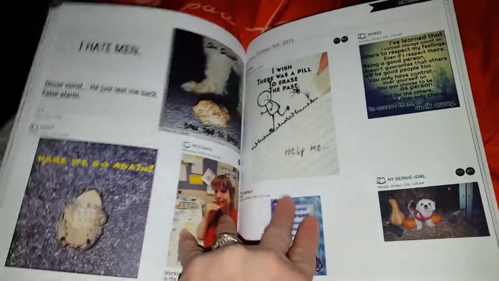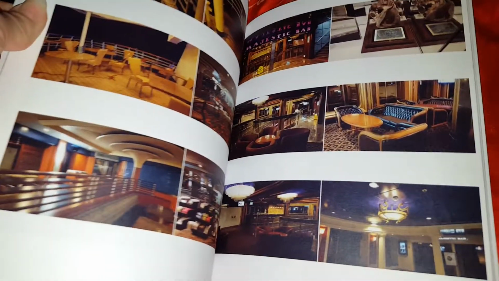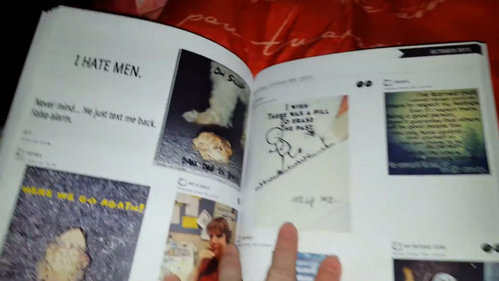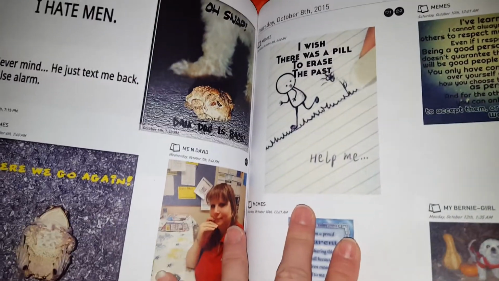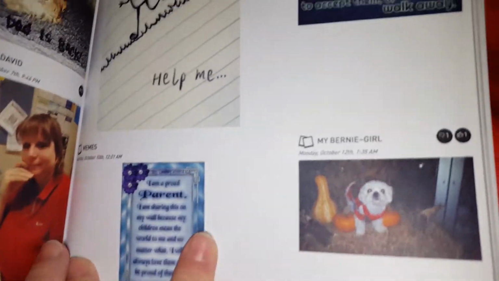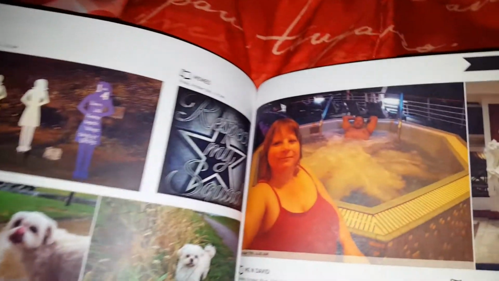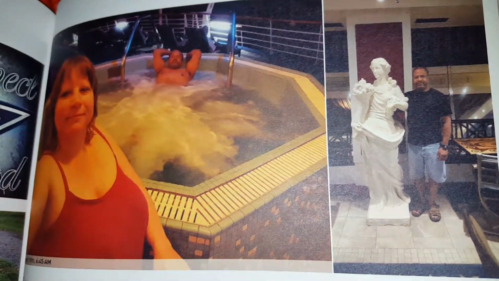I'm trying to hurry up and speed through it so you guys can get the gist of what it looks like. Okay, this is where I had inserted my memes to be put in here. And then there's my Bernie Carroll. There's David in the Bahamas.